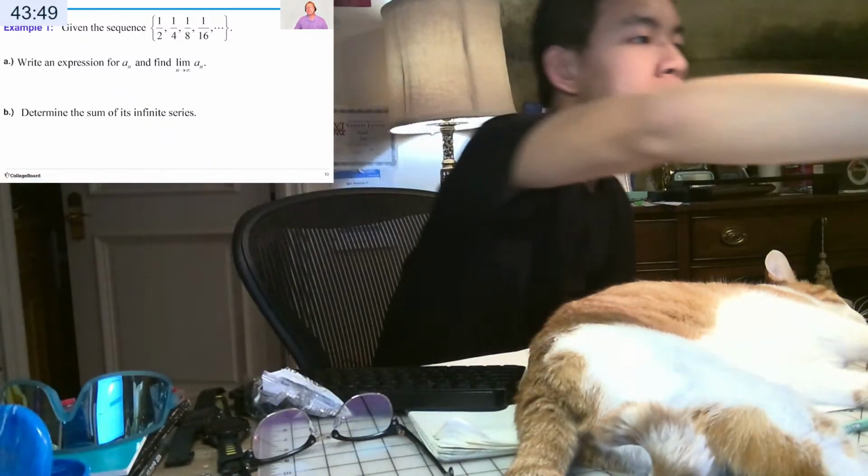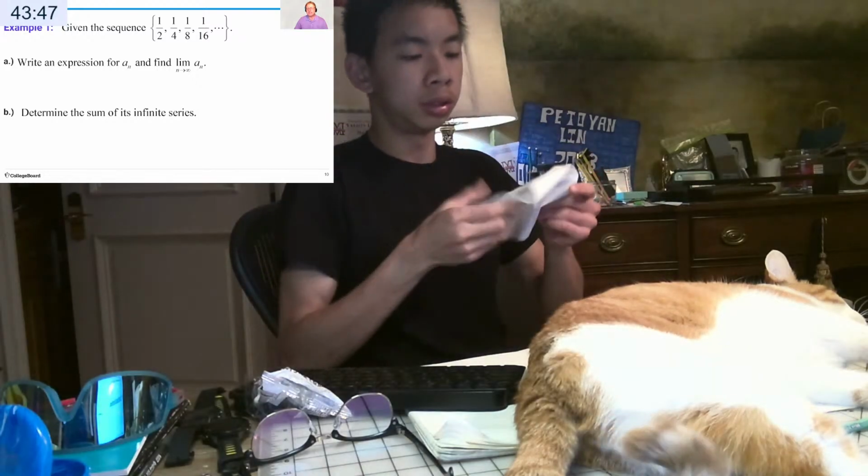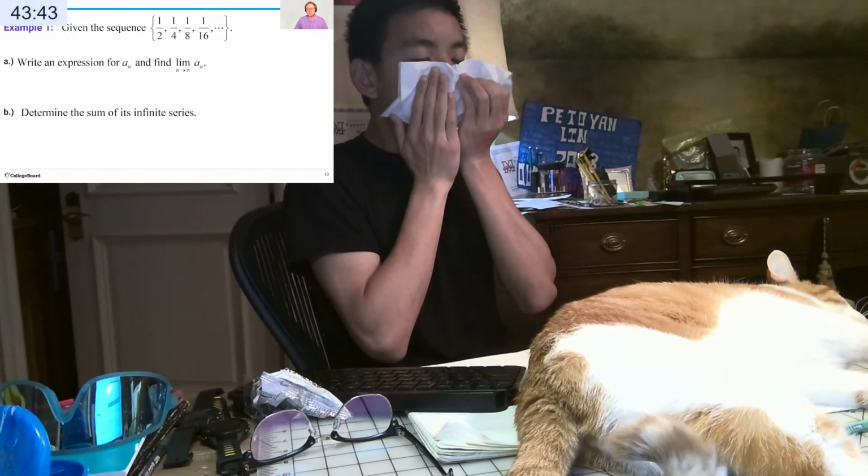Maybe give a little practice here in a short example. Let's say I give you this sequence. It might look familiar because we just saw it. Two things I want us to do. Part A, write an expression for a sub n and find its limit, and then determine the sum of the infinite series. So let's focus our attention on that.